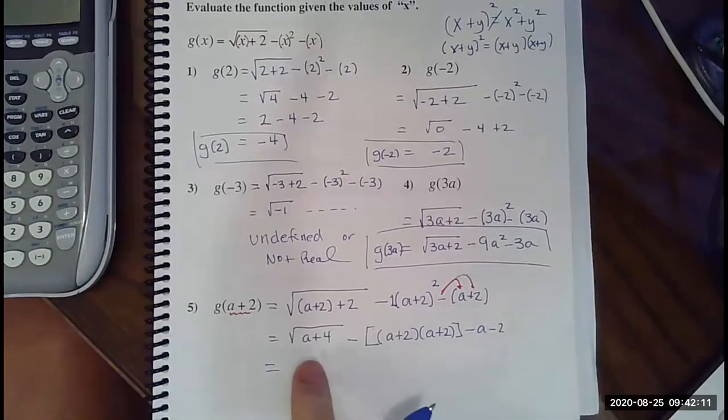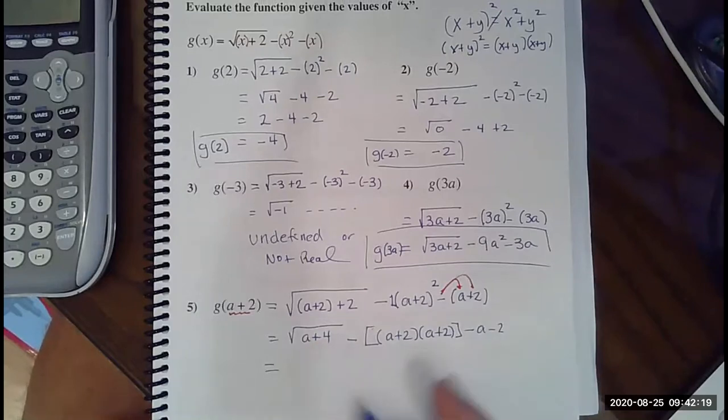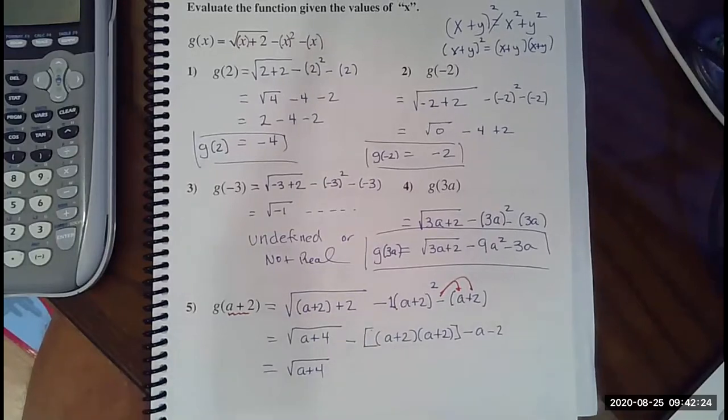Again, some of you are going to think, hey, that's the square root of a plus 2. You think you can bust this up into 2 different square roots. That's not right. Not right. This is just left alone. Okay, leaving the negative out there still for a moment.